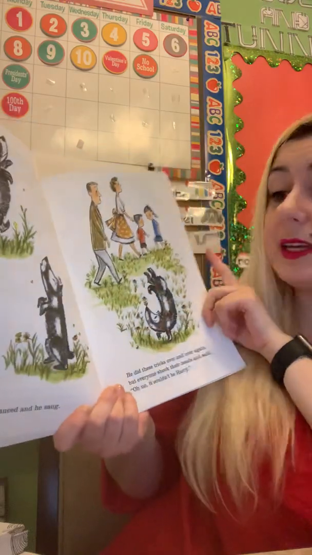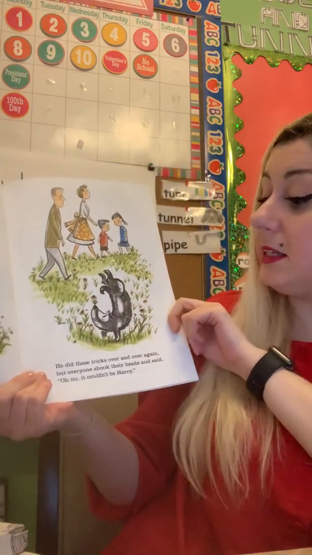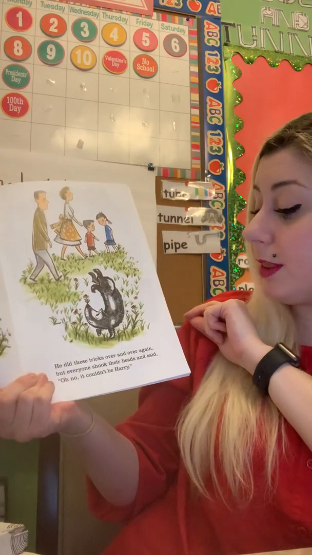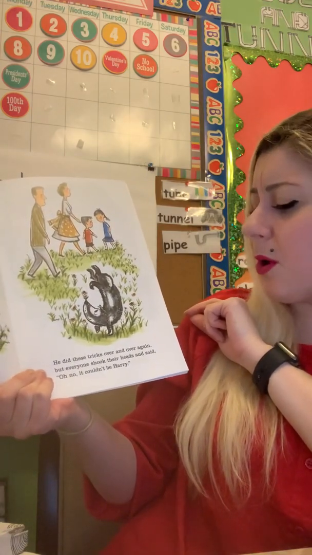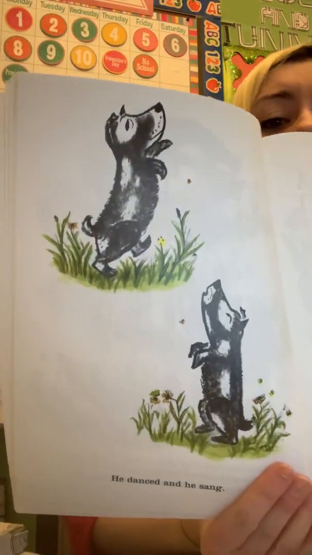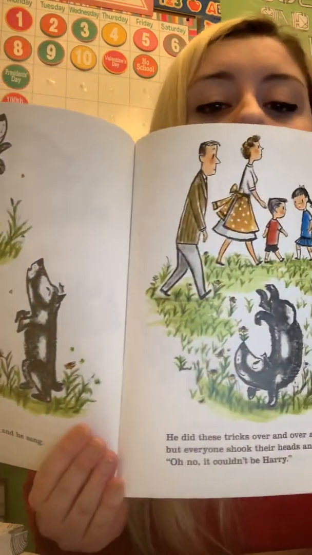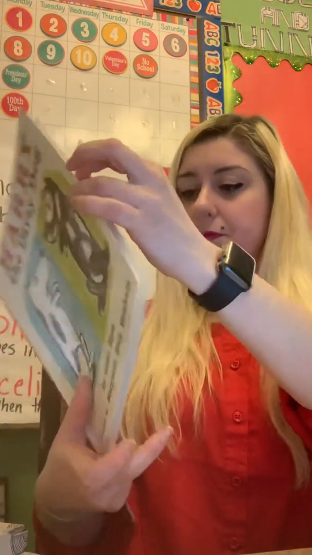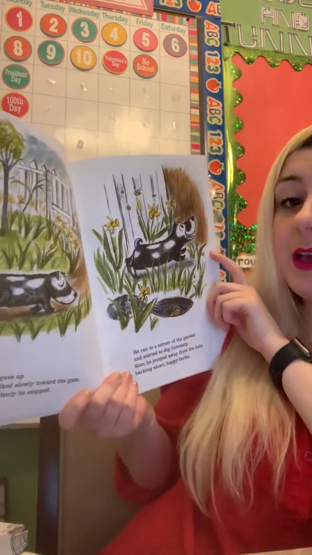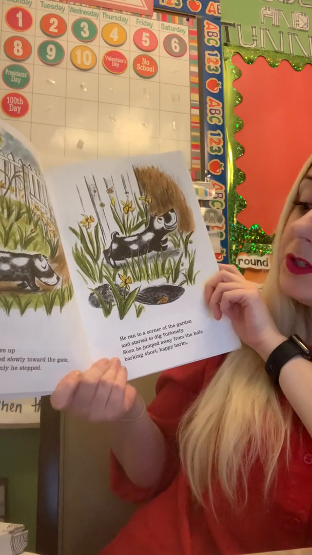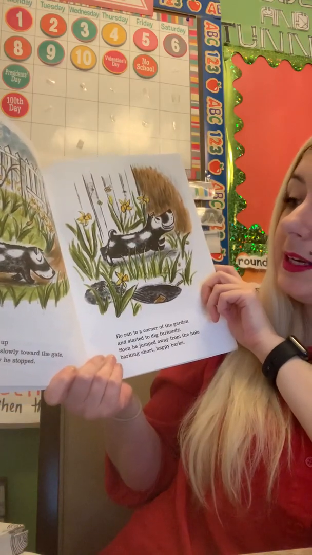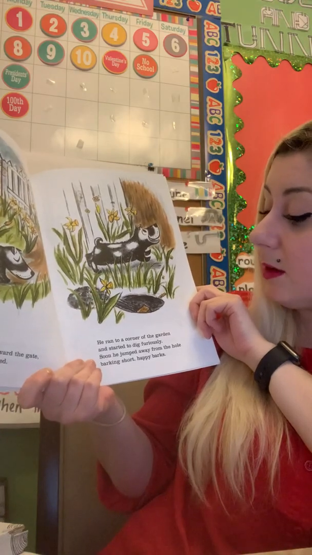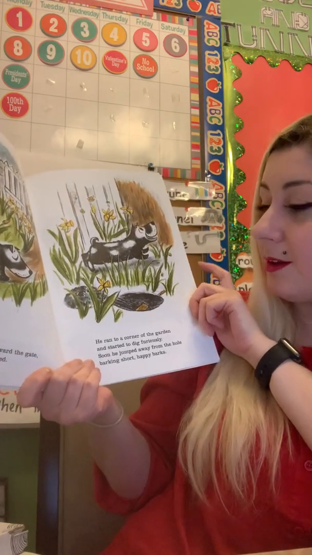He danced and he sang. He did these tricks over and over again, but everyone shook their heads and said, "Oh no, it couldn't be Harry." Harry gave up and walked slowly toward the gate, but suddenly he stopped. He ran to a corner of the garden and started to dig furiously.